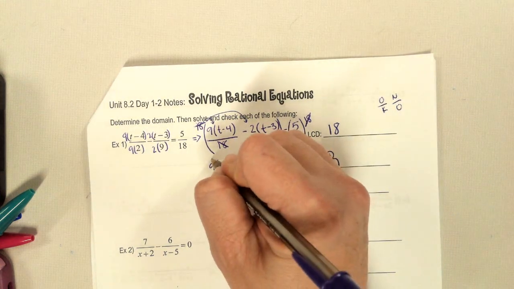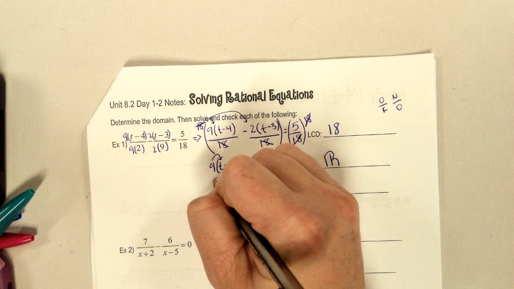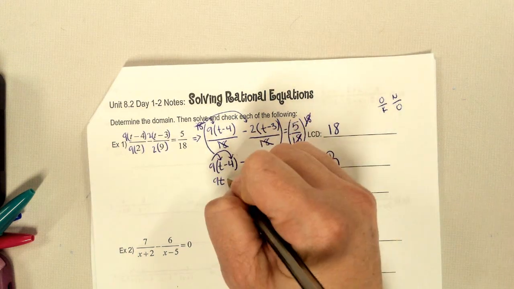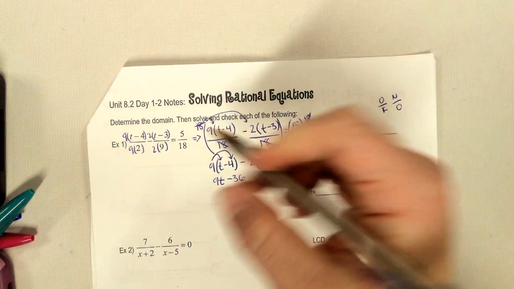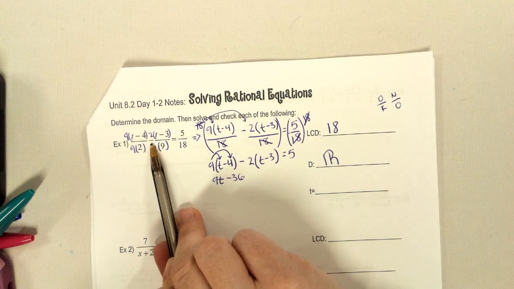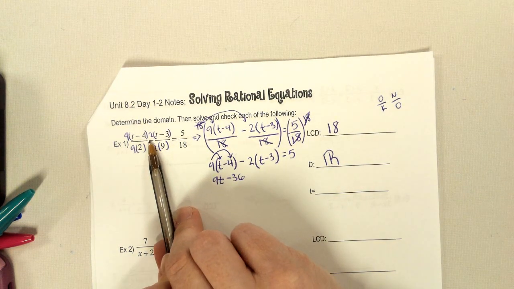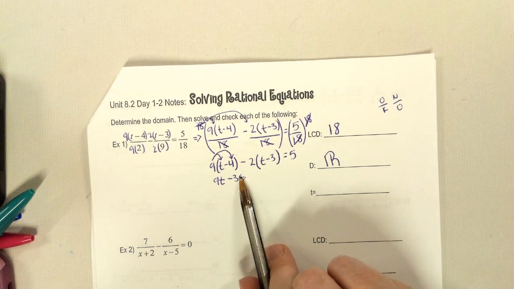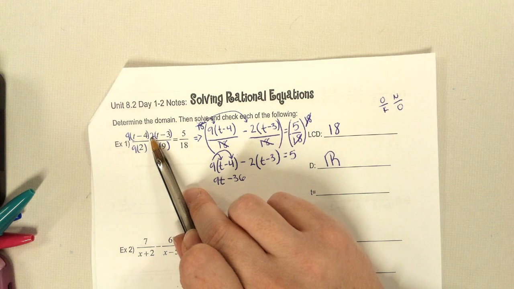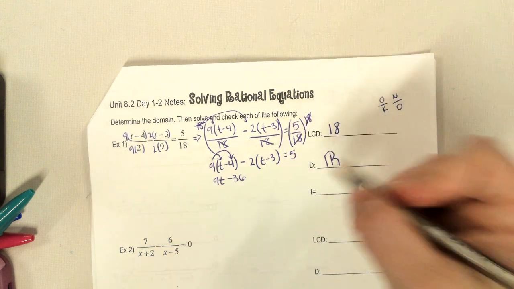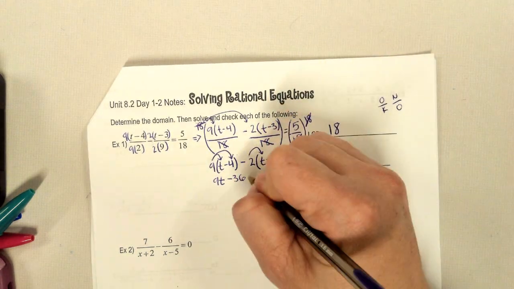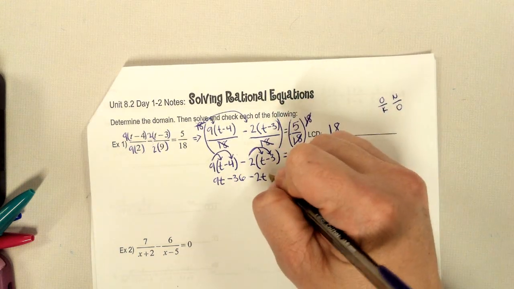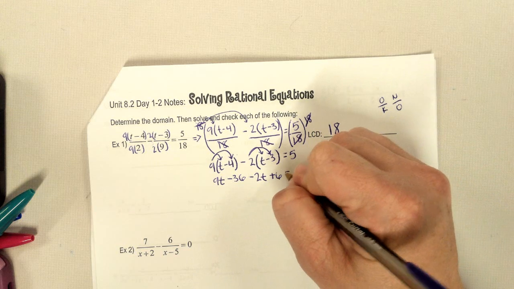So now we have to simplify. So we're going to distribute. 9 times t is 9t. 9 times negative 4 is negative 36. Now, do you remember how we had this minus here? When we did expressions, we had to always bring it up so we wouldn't forget it. So you would have had to make sure you brought that negative up. So negative 2 times t is negative 2t, and negative 2 times negative 3 is positive 6, equals 5.